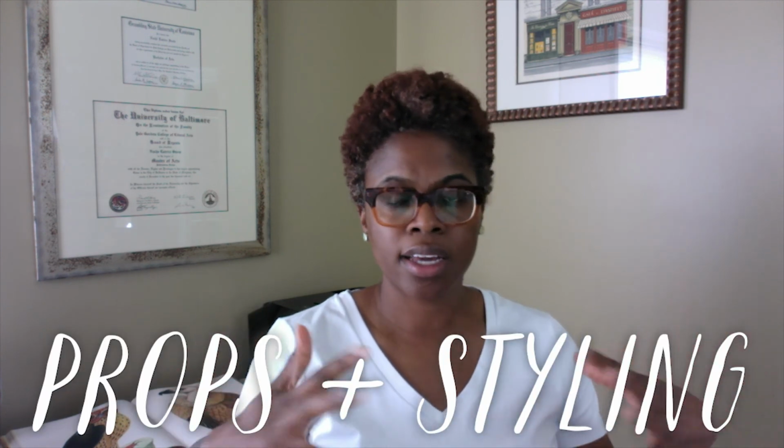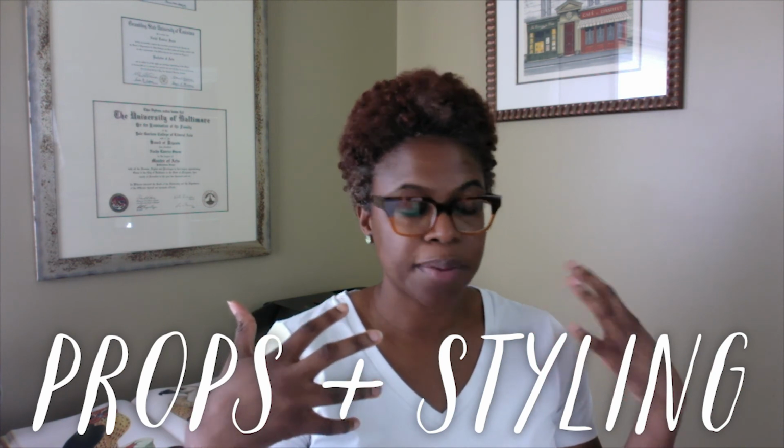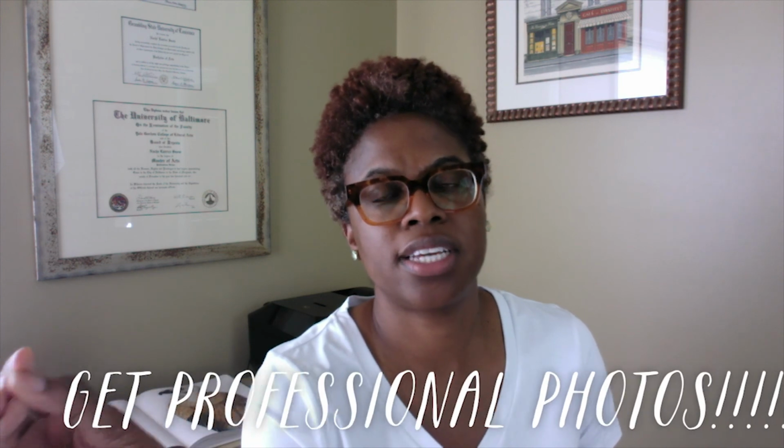Props and styling. Think about that when you get your photo shoot done. And I didn't even mention that. My goodness, you need professional photos. I'm only going to say this once, folks. You've got to have some professional photos. You don't have to break the bank, but you need photos that you can send to people. Let's say I interview you, you should have one or two amazing photos that you can send me that are high resolution, clear, and feel like your brand. You've got to invest in it.